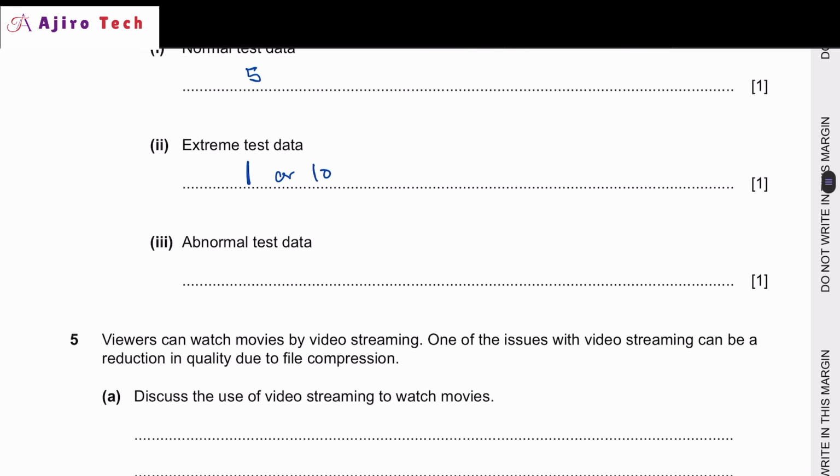Abnormal, right? So you could have -1. Anything below 1, anything above 10. Abnormal could be this, -20. Abnormal could be this, 45. Okay. Abnormal could be a symbol, 45%. All those things are abnormal.